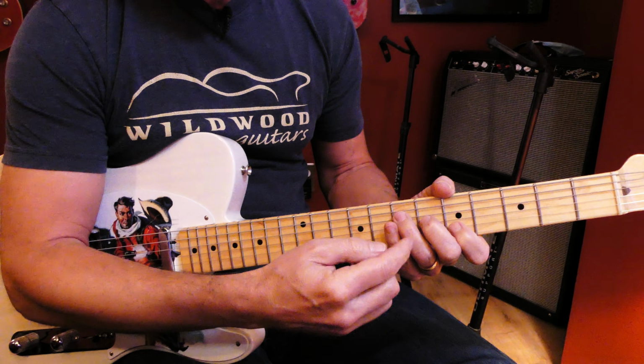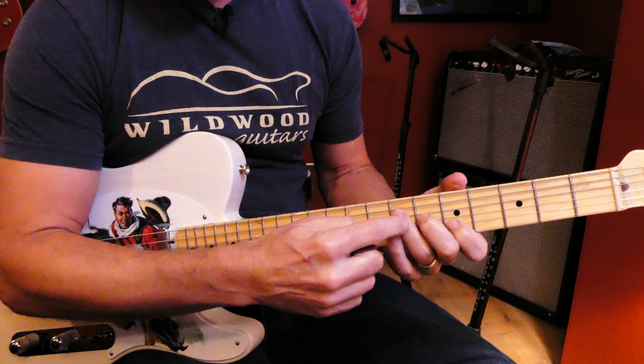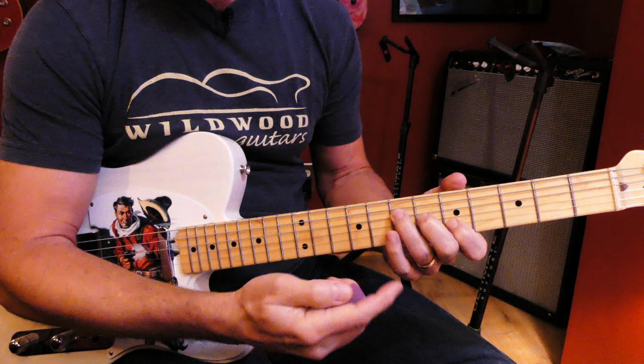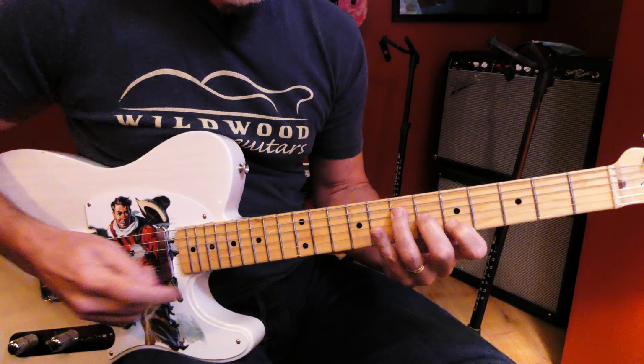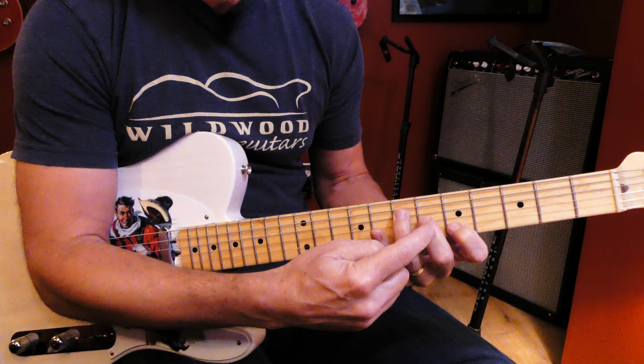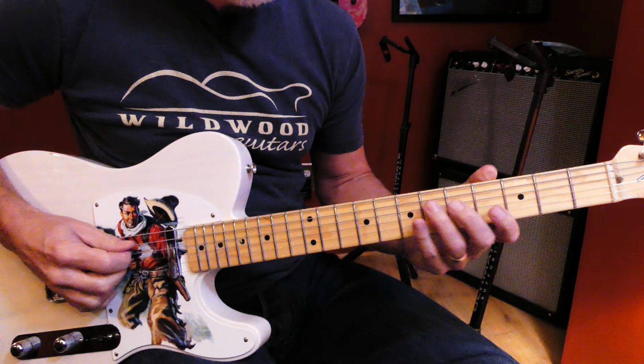If you think about it mathematically, we're looking at a 3-note chord on a set of 3 strings. That is going to have 3 different inversions. This one starts on the root as the lowest note. There's going to be the one that starts on the third as the lowest note, and then eventually the fifth as the lowest note. Let's just take a look at those here.